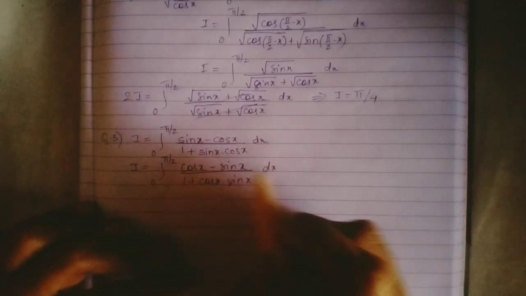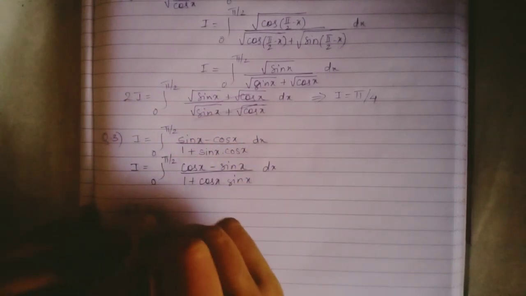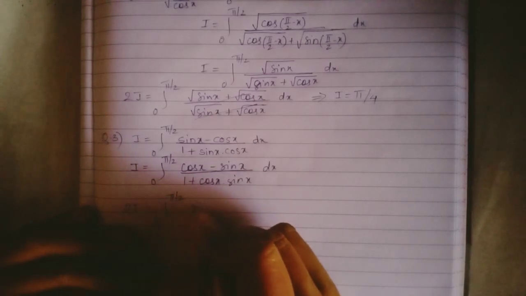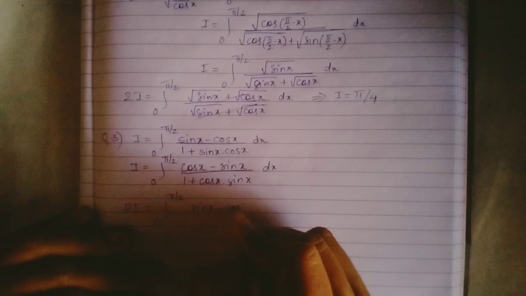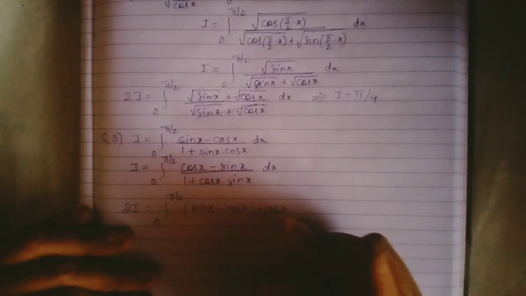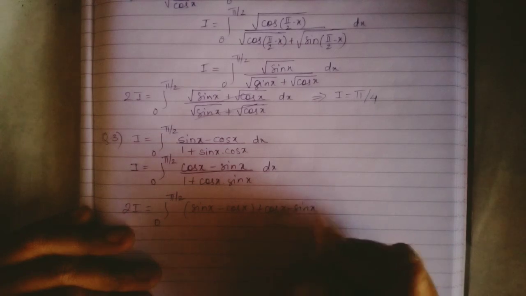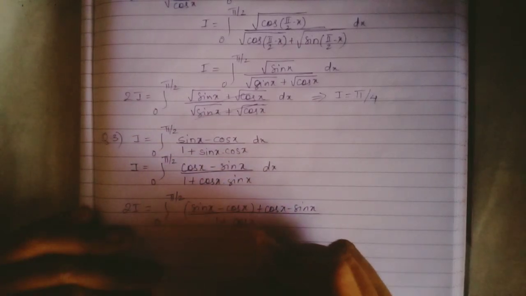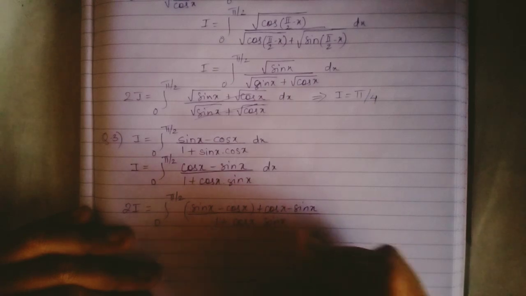So adding 1 and 2, you will get 2I equal to integral 0 to pi by 2 of (sin x minus cos x plus cos x minus sin x) upon (1 plus cos x) into sin x.